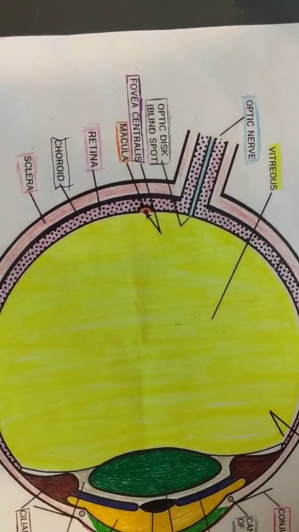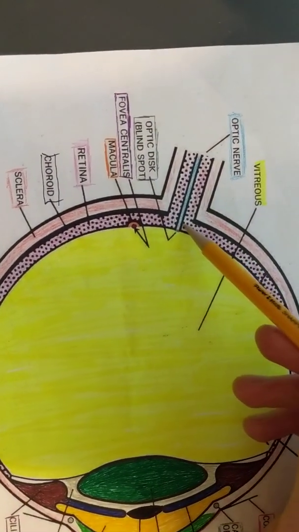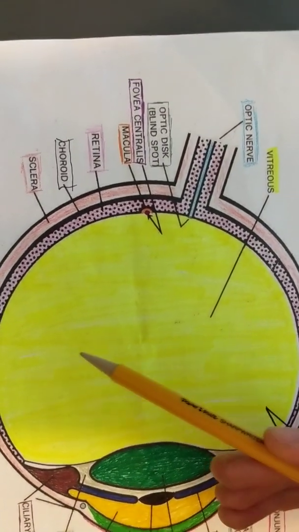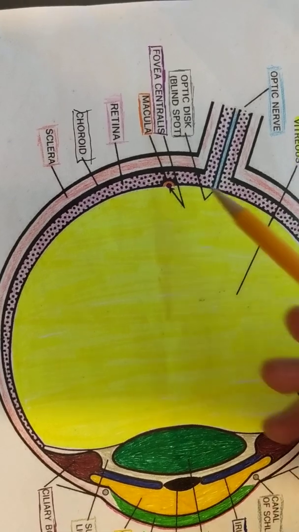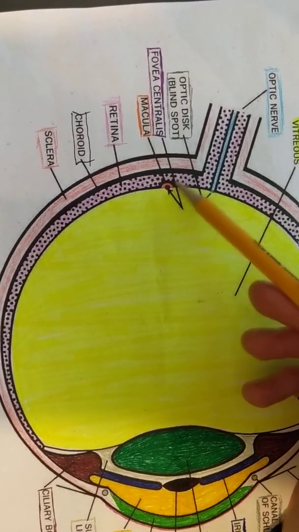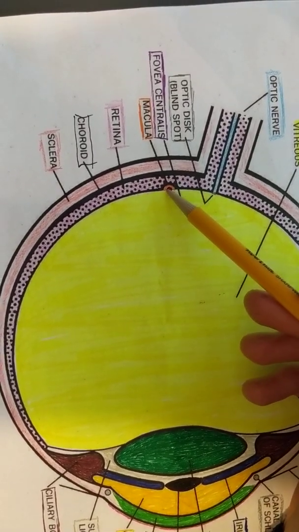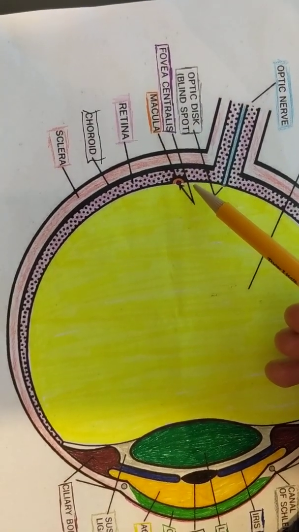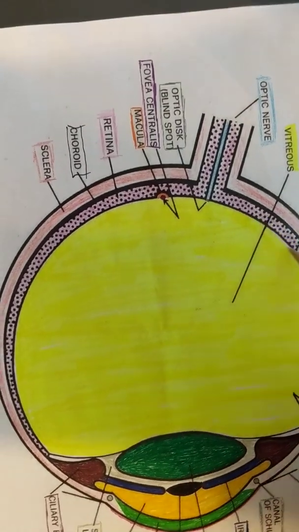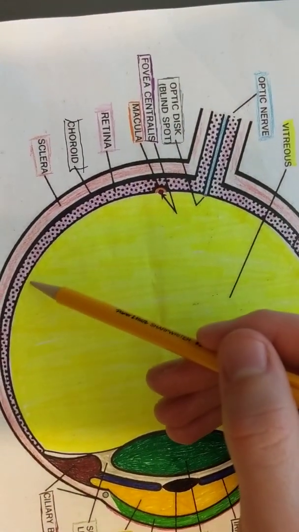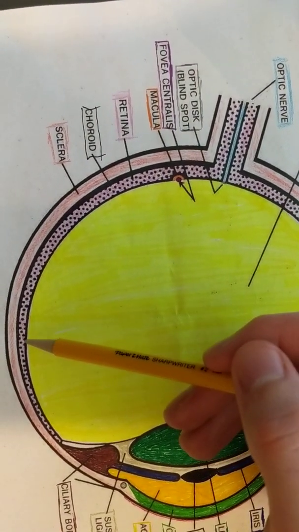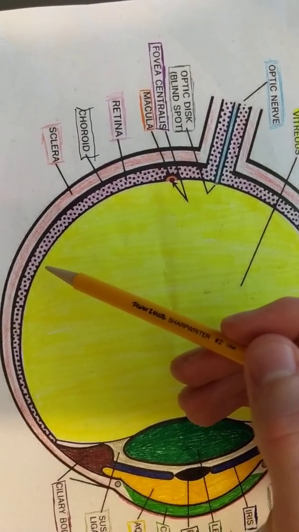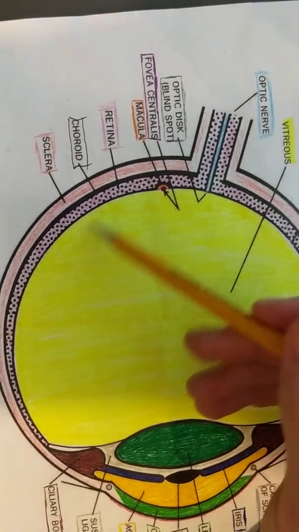Lining the back of the eye is the retina, which does have the highest concentration of photoreceptors. Around the macula and the fovea centralis, you have cone cells, which interpret light and details during the day. And then towards the peripherals, you have rod cells, which help see during the night, and they also help see movement.